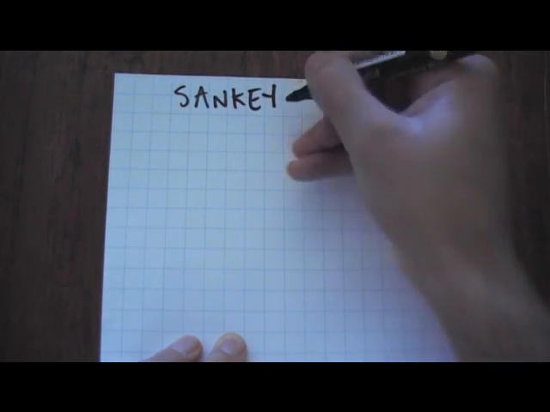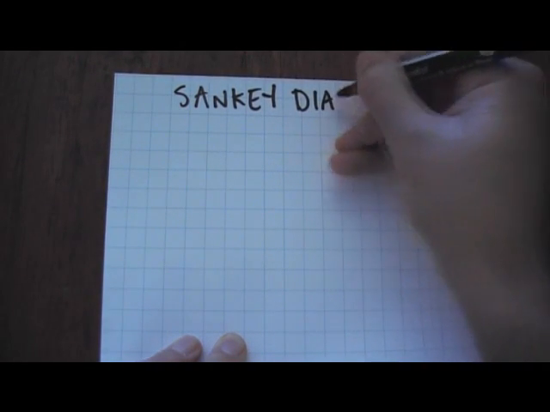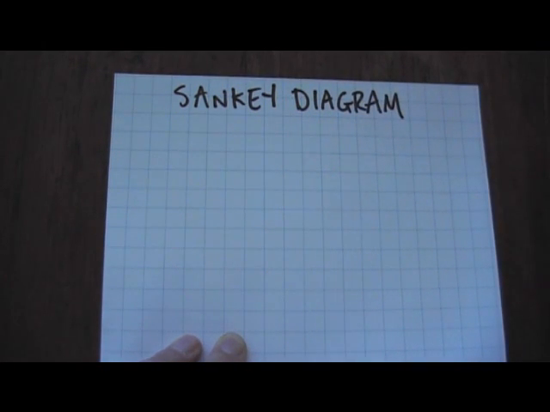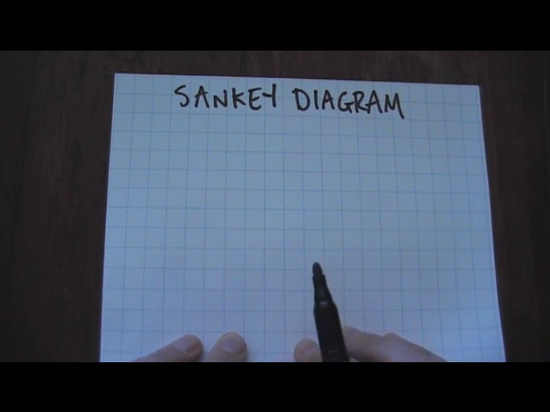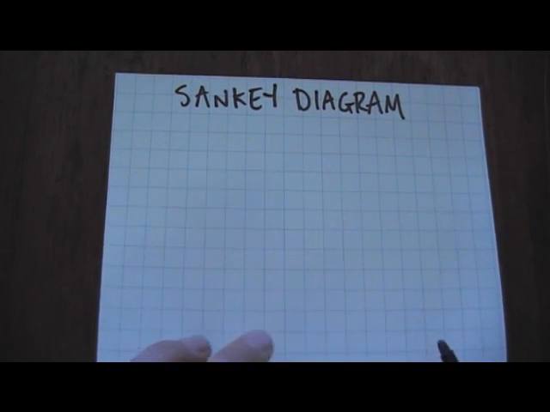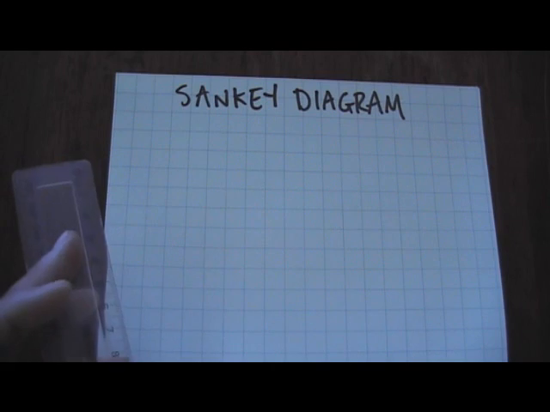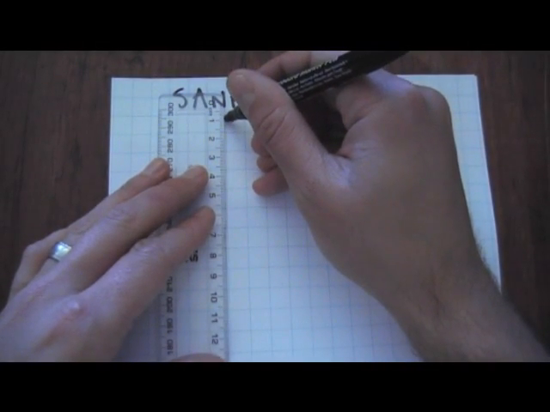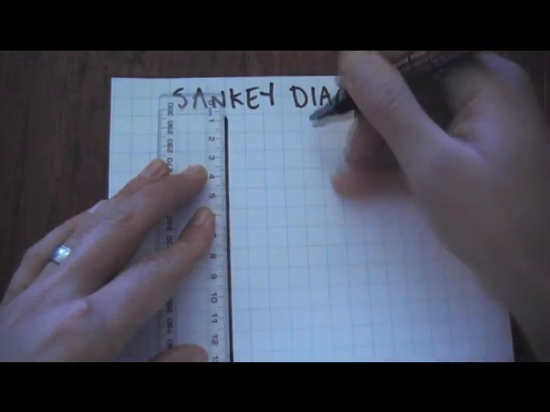Now, Sankey diagrams show how the energy is being transformed by using arrows where the thickness of the arrow represents how much energy there is being transformed into that type, or how much energy is going in. Now, the problem I've been given is a 100-watt light bulb, which means it uses 100 joules. Okay, so I'll put in my light bulb.